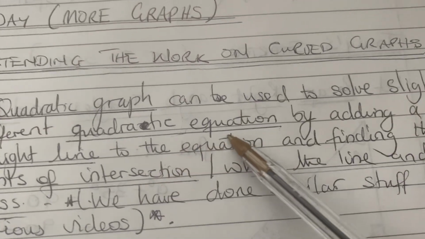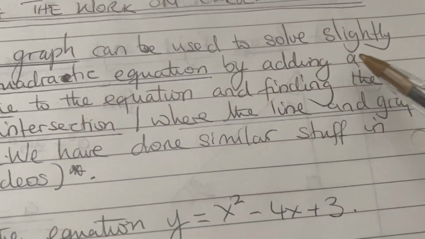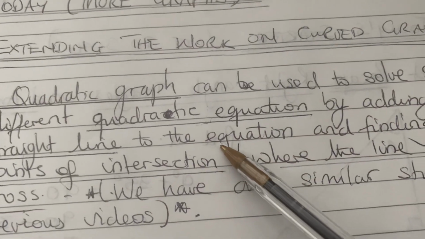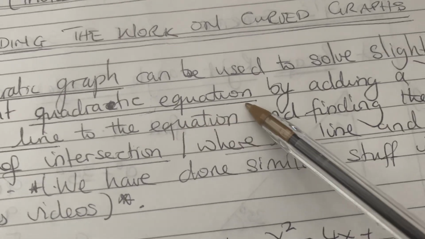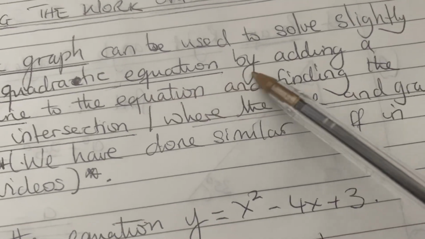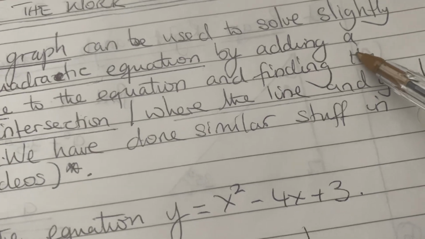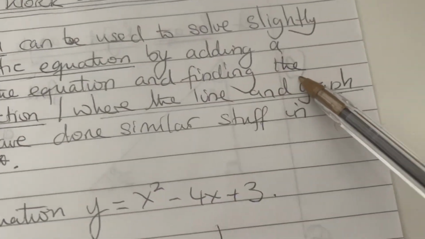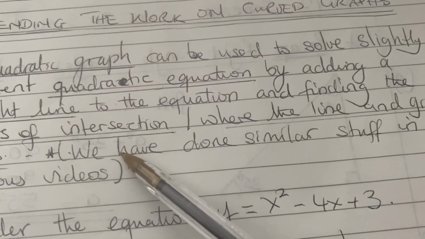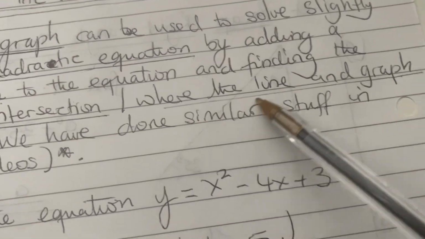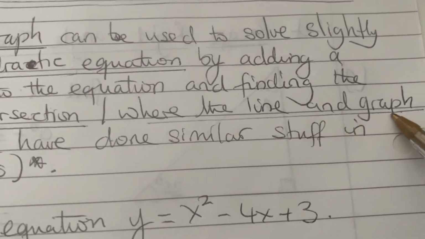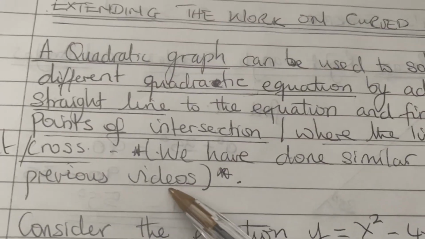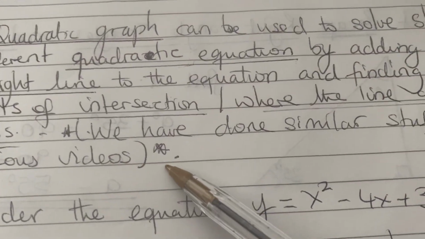A quadratic graph can be used to solve a slightly different equation by adding a straight line to the equation and finding the point of intersection, or where the line and graph meet or cross.